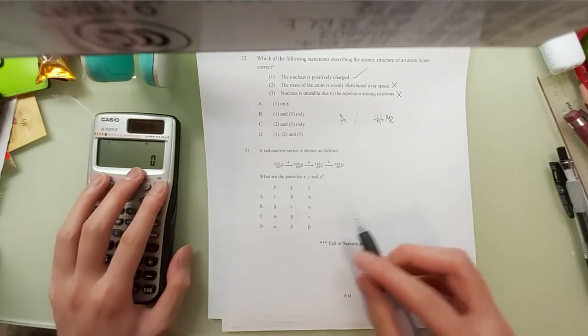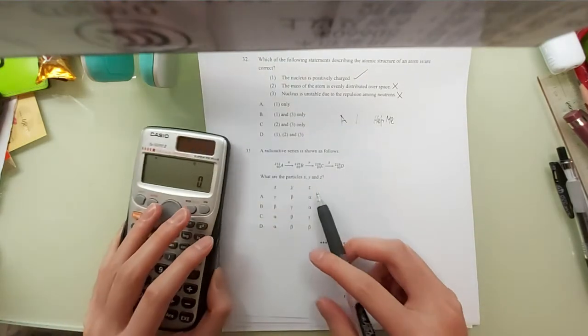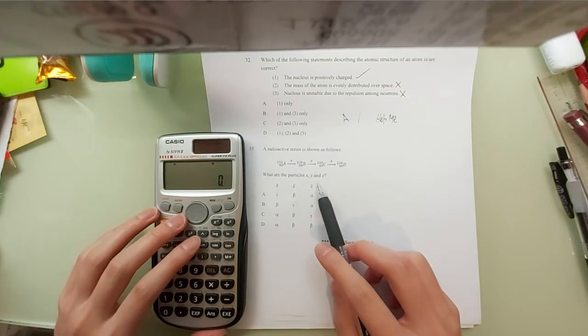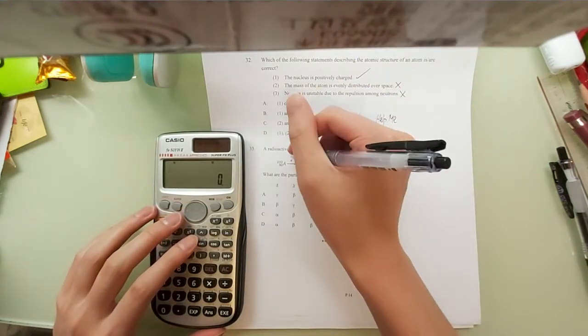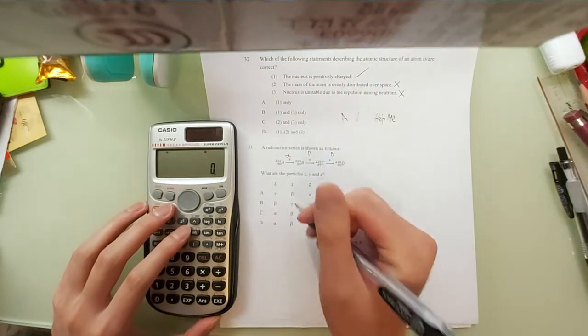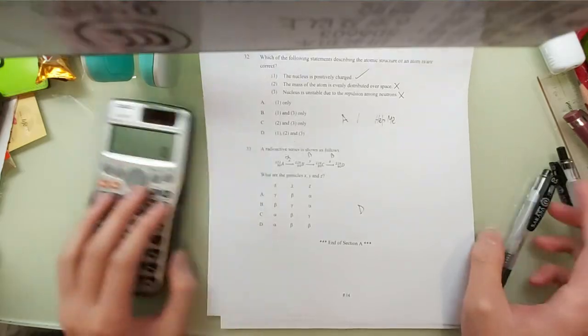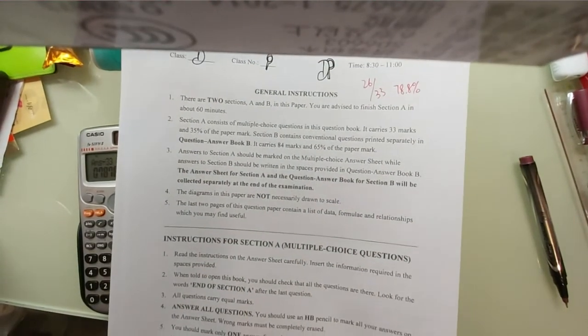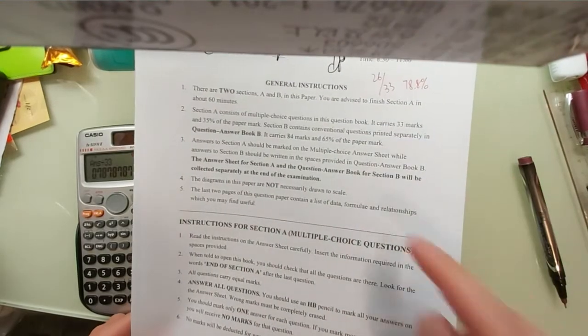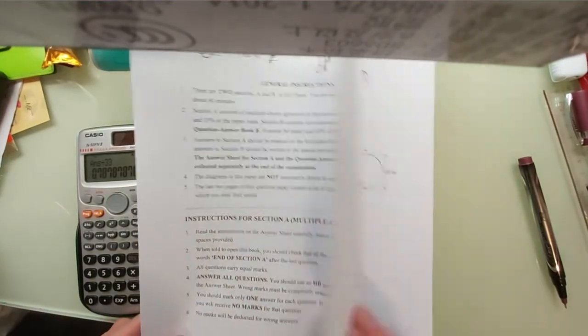I have 50 seconds to calculate the last question. Radioactive series is as shown below. What are the particles? Okay. Alpha, beta, D. And ladies and gentlemen, I got a 26 out of 33 for this paper, which is actually pretty great. But I have to admit, this is pretty easy.